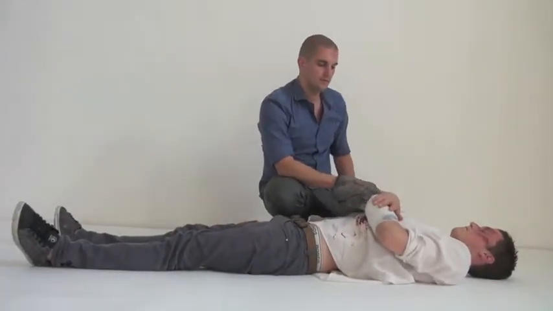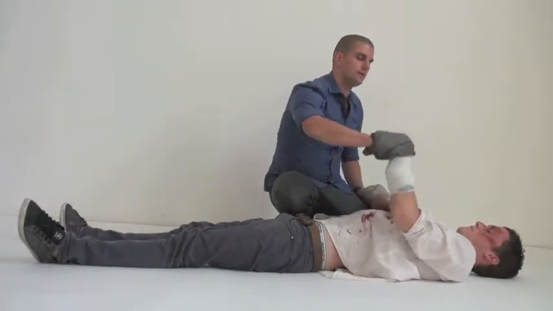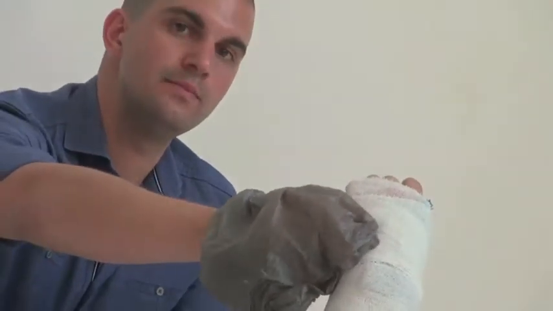Once you complete bandaging, elevate the limb. By holding the limb above the heart, it makes it hard for the blood to get to the wound, allowing the wound to clot.